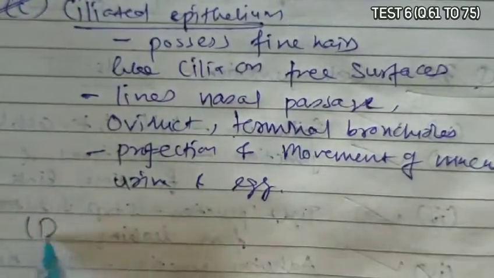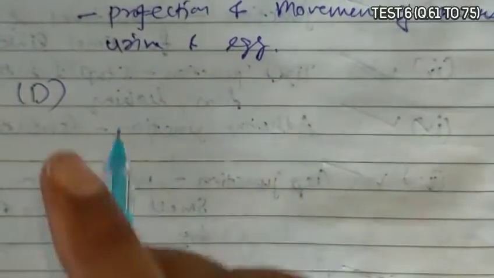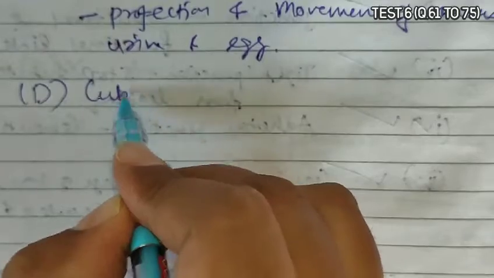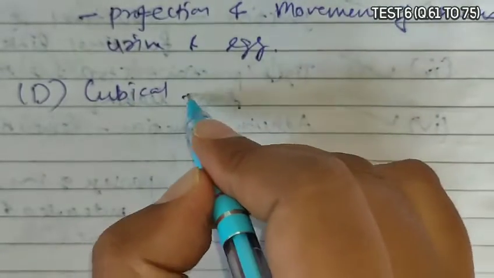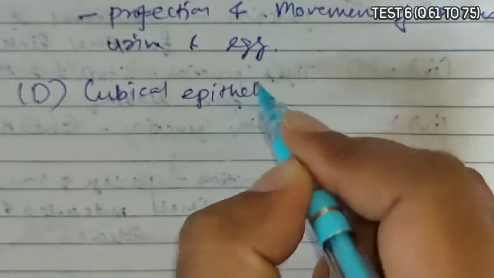But if we go with option D, D is given as cuboidal epithelium.